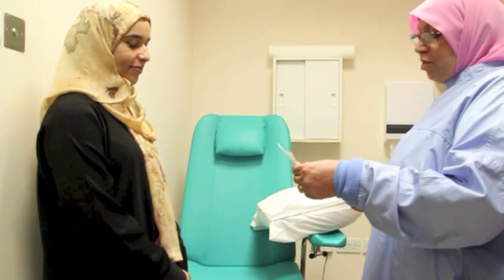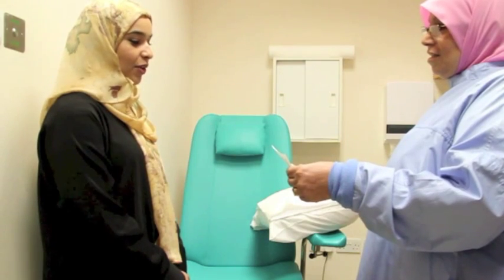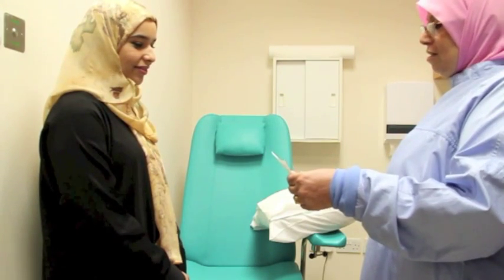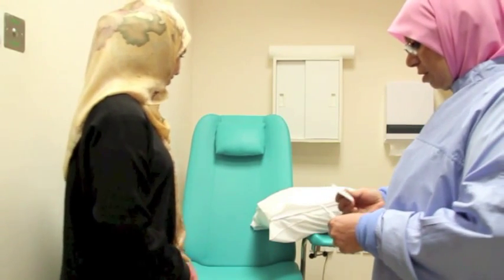Upon entering the cubicle, you will be greeted by the phlebotomist. You will be positively identified and the procedure explained to you. If you consent, then the phlebotomy procedure will commence.